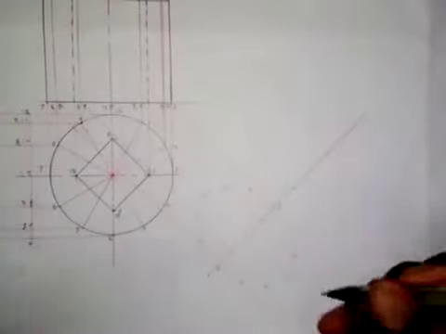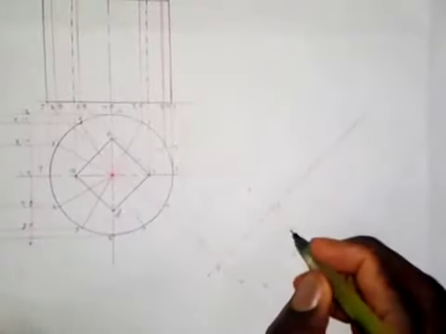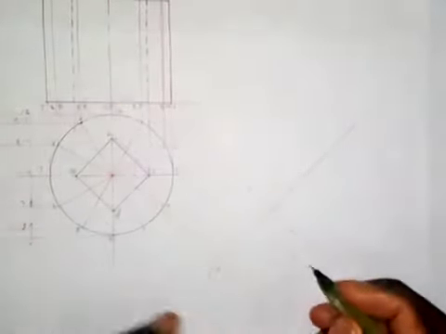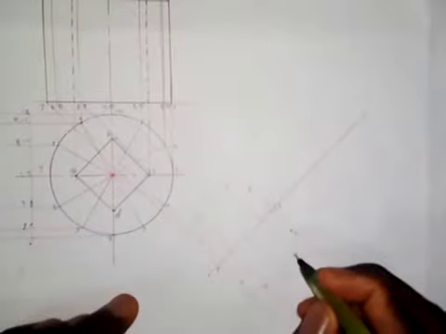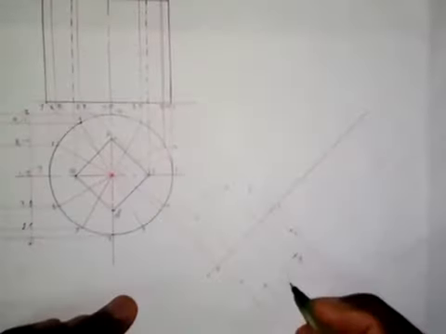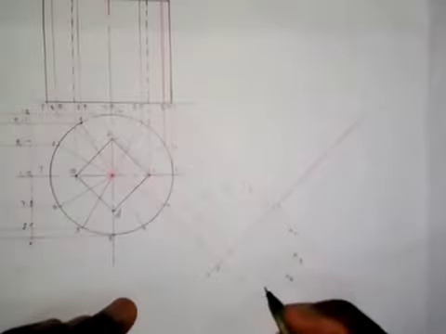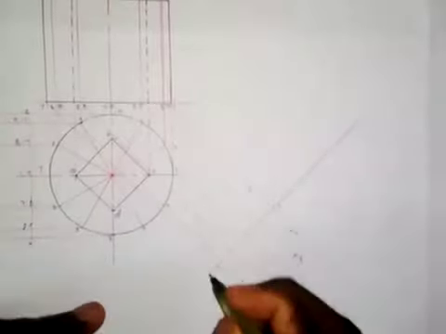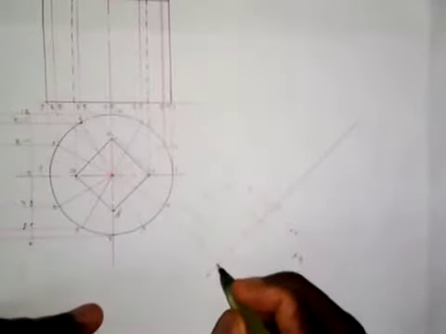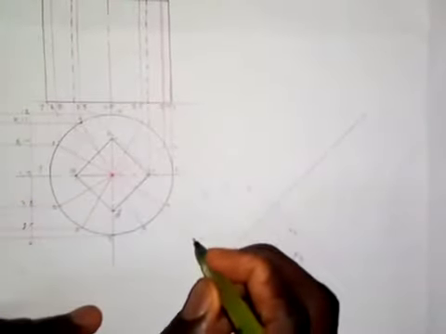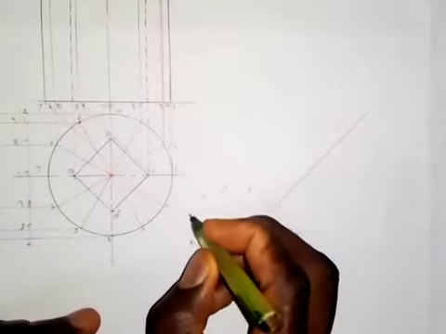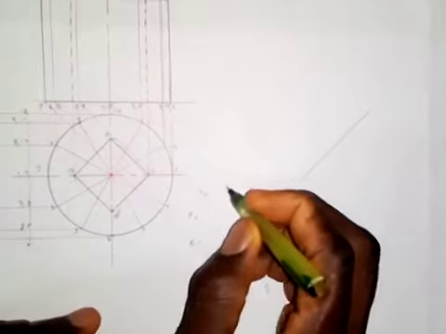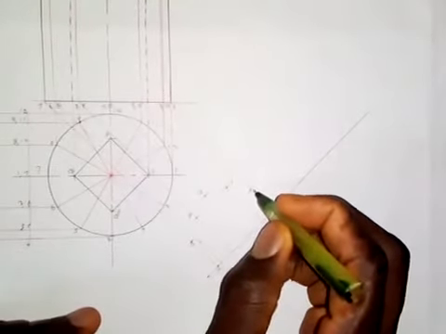So if you follow the line, so this is point 2 here. This point is 2. So this point is, if I am following this line like this, so this is point 3. So this is 4. This is 5. So this point is 6. This point is 7. We already have 7 here. So this point is 8. This point is 9. So this is 10. This is 11. And this is 12 here.